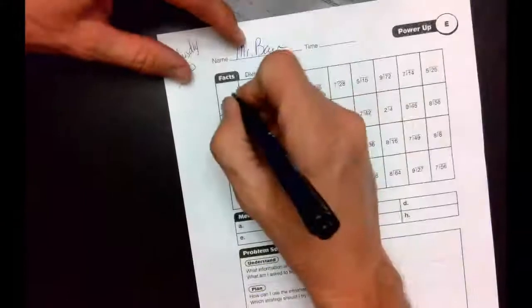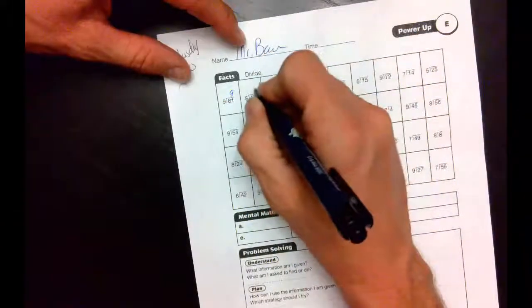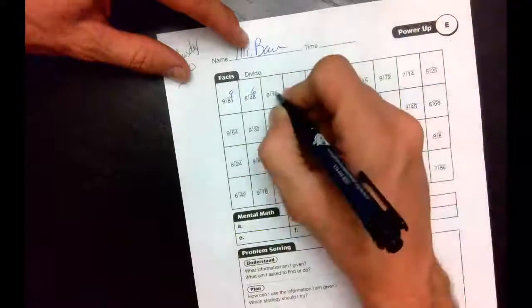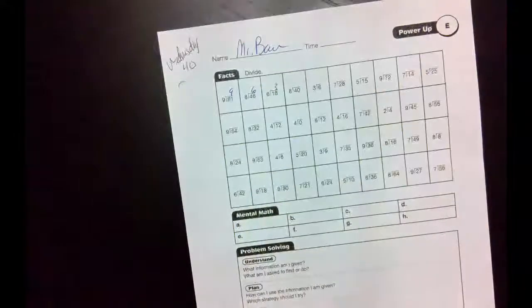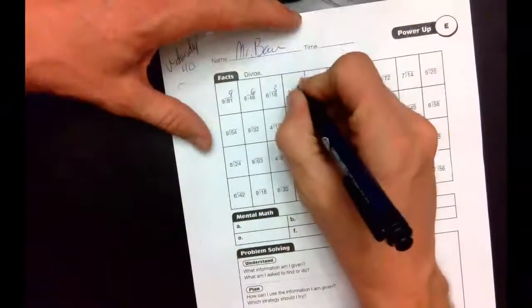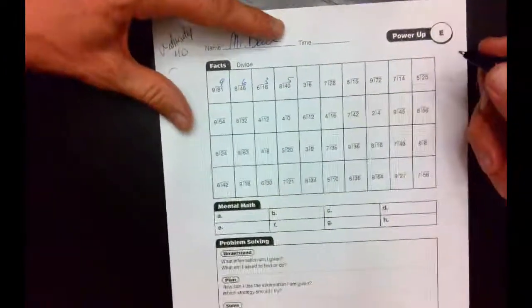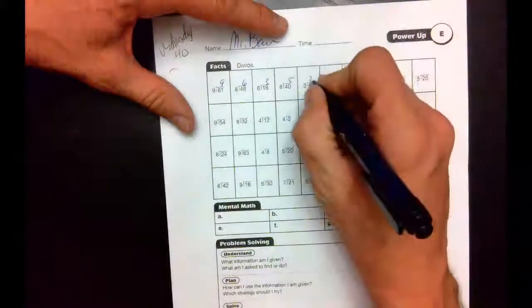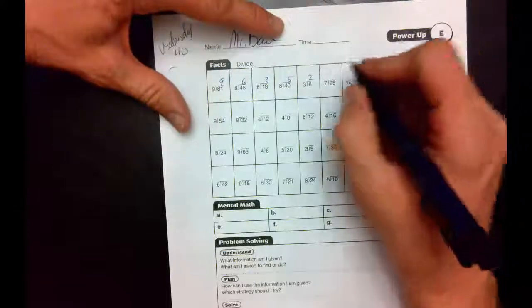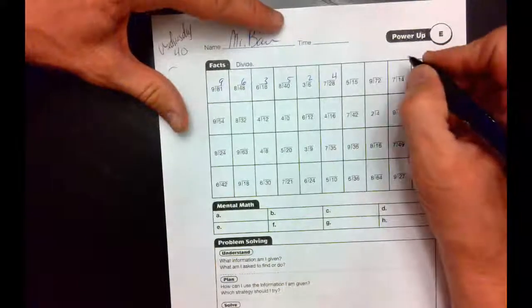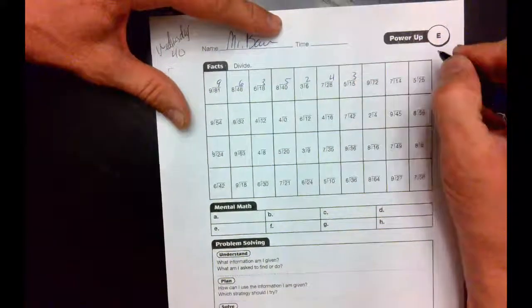81 divided by 9 is 9. 48 divided by 8 is 6. 18 divided by 6 is 3. 40 divided by 8 is 5. 6 divided by 3 is 2. 28 divided by 7 is 4. 15 divided by 5 is 3.